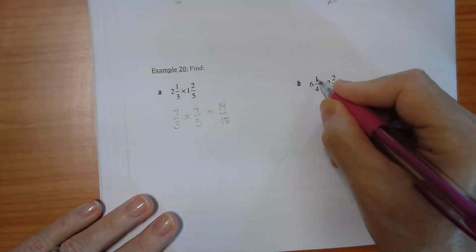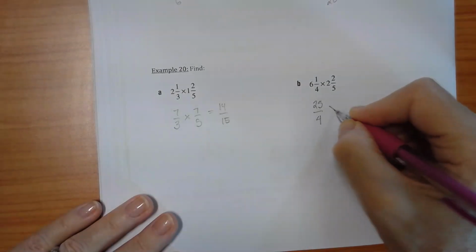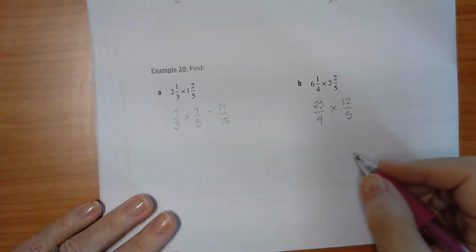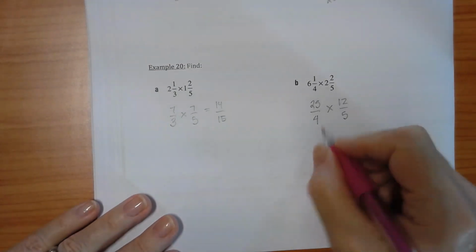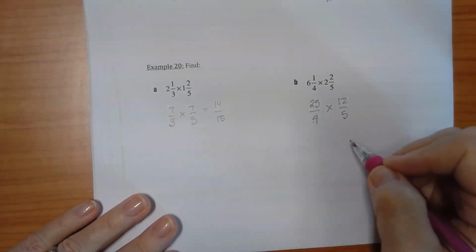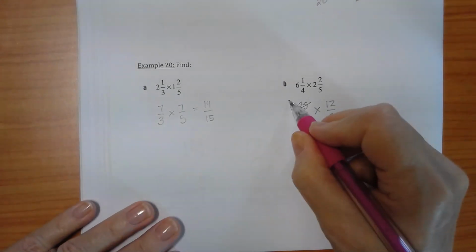6 times 4 is 24, plus 1 is 25 over 4, times 12 over 5. Okay. Wow, that's a lot. I think I can simplify here and simplify here. Pause and try to give that a go, and then come back and see what I did.